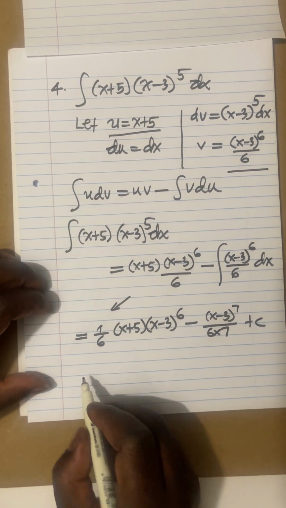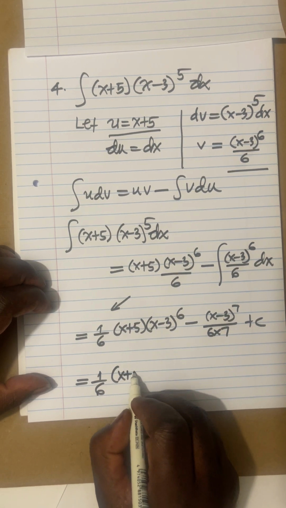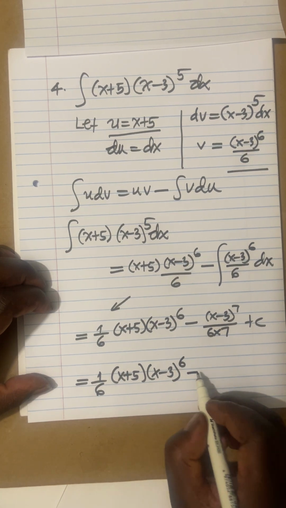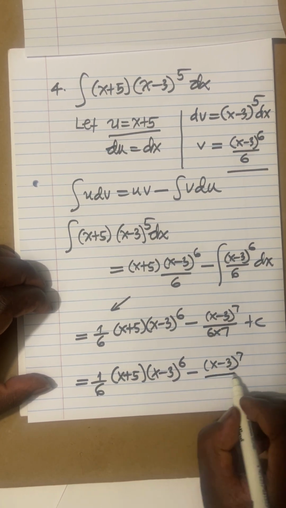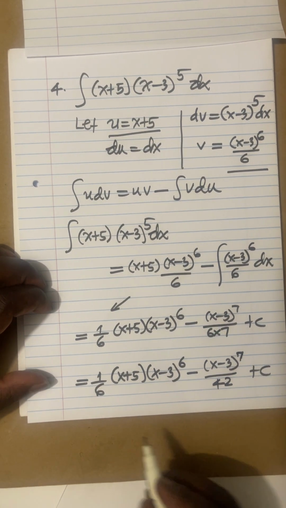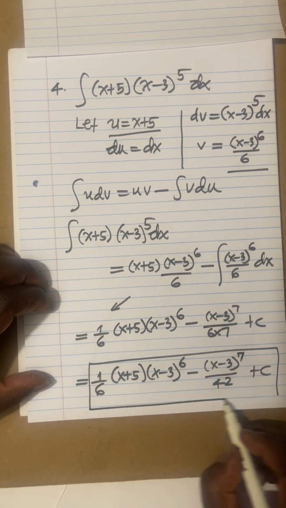Let me simplify this. So my final solution then is going to be 1 over 6 times (x plus 5) times (x minus 3) to the power 6, minus (x minus 3) to the power 7 all over 42, and then plus c as a constant. So this is the final solution.